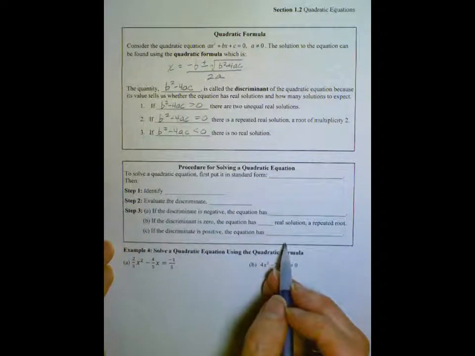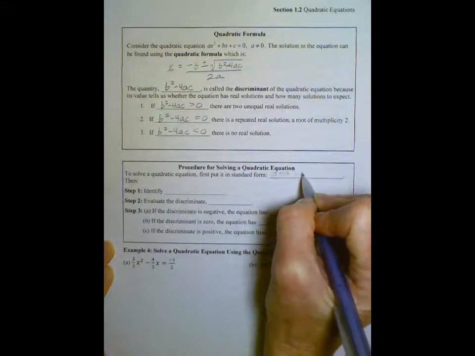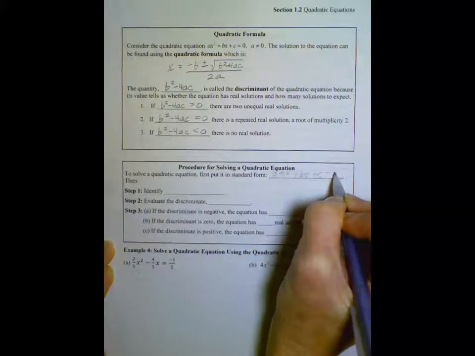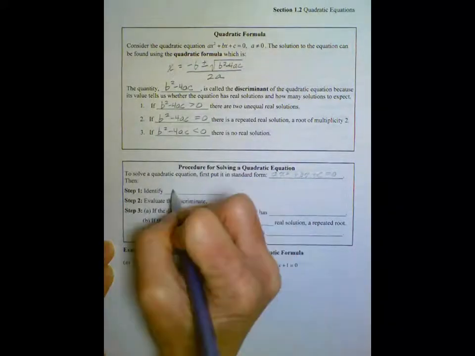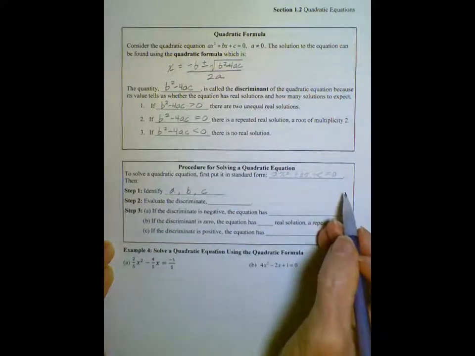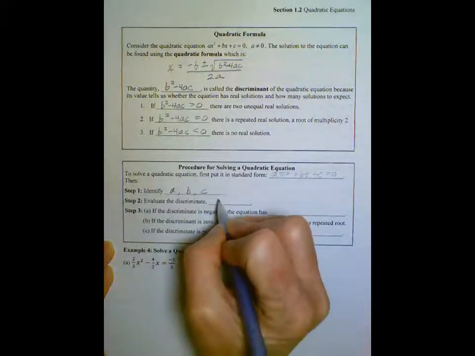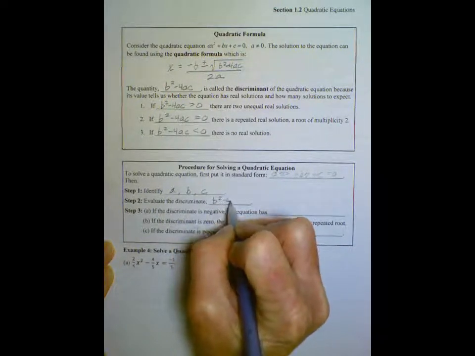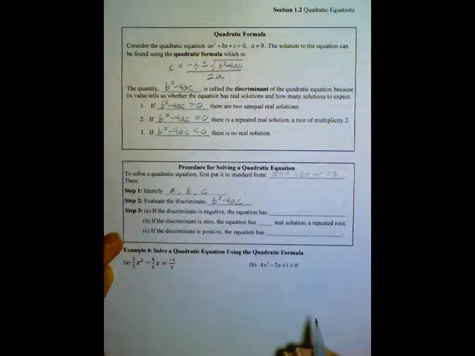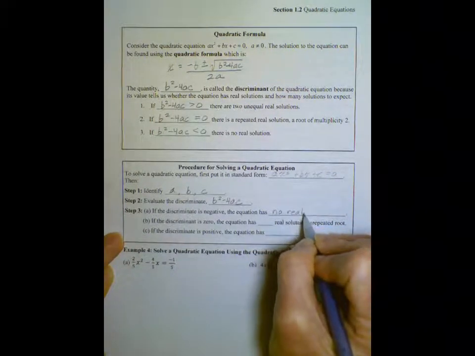So here's our procedure to solve a quadratic equation. First, put it in standard form, ax squared plus bx plus c equals 0, and then identify a, b, and c. Don't do that until it's in standard form because you want to get the signs correct. Then evaluate the discriminant, the b squared minus 4ac. If it's negative, the equation has no real solution.